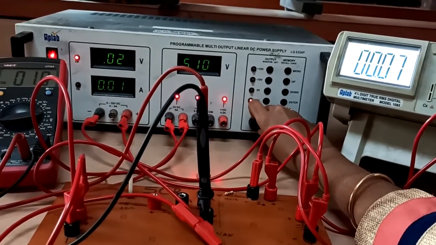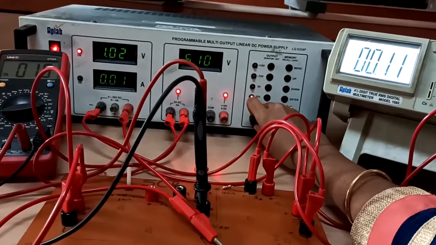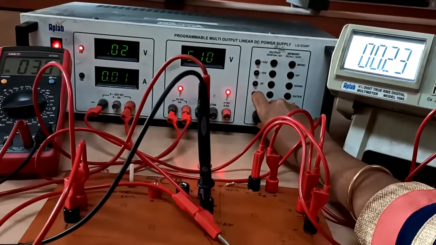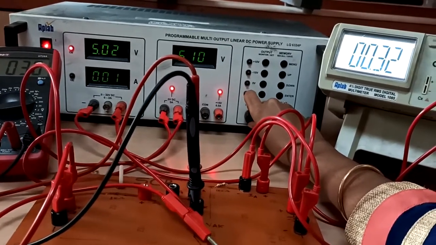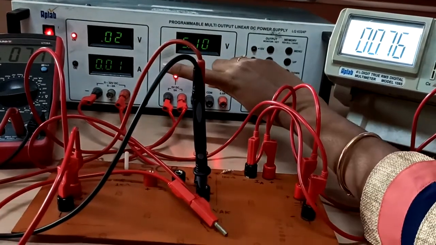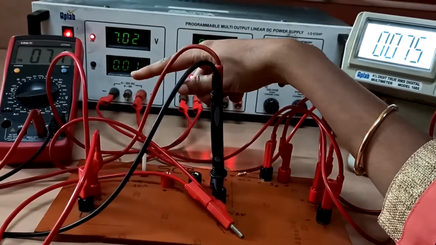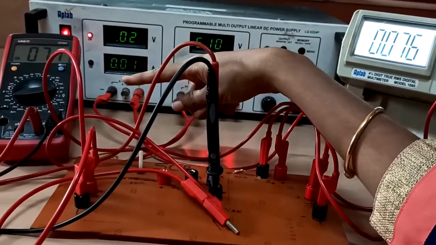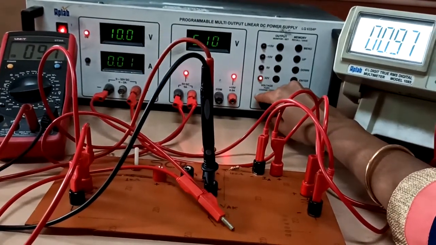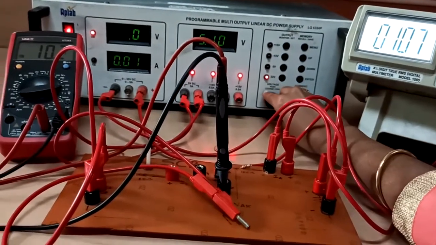You can see all three readings now. I have made the setup in such a way that you can see all three readings. As I go on increasing this voltage, the current will also increase, and there will be a small voltage drop. On the multimeter, the value will be a little less than this applied voltage. As we go on further increasing, the current value will also increase.